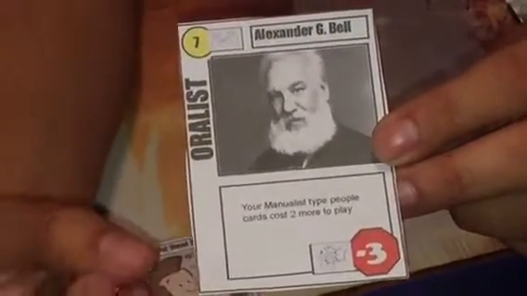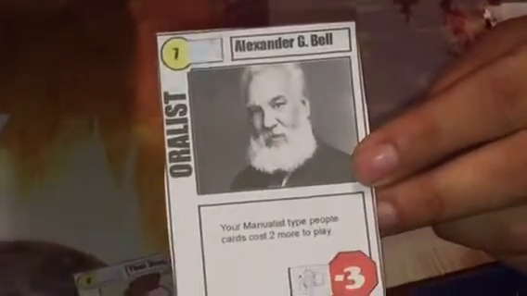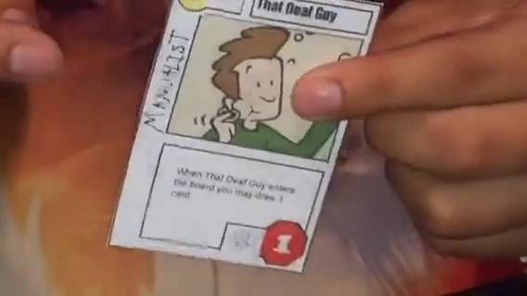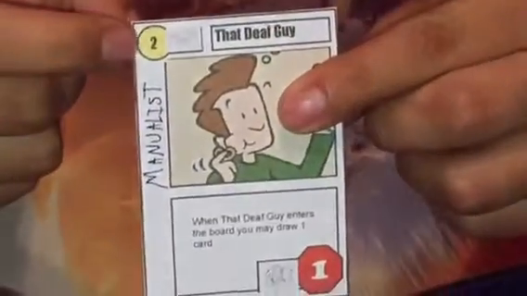Another example is Alexander Graham Bell. His effect text reads, your manualist type people cards cost 2 more to play. This means that while this card remains on your side of the board, any person card that you want to play with the type of manualist has an increased value of 2. So for example, that deaf guy has a cost of 2, but you have Alexander Graham Bell on your side of the field. His cost is now 4, as long as this card remains on the field.